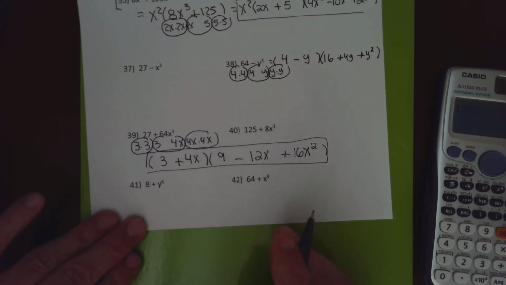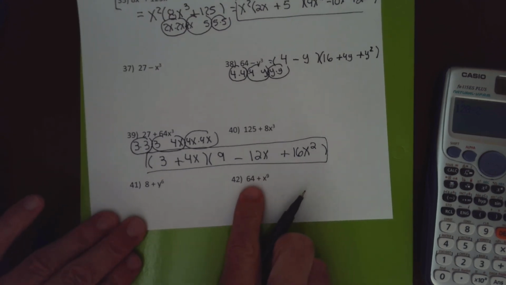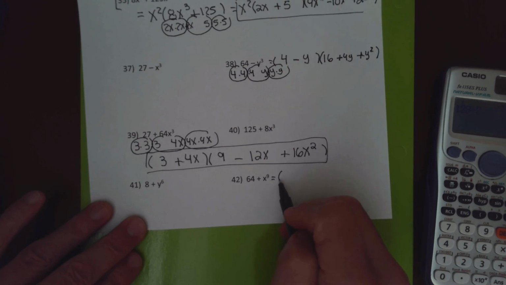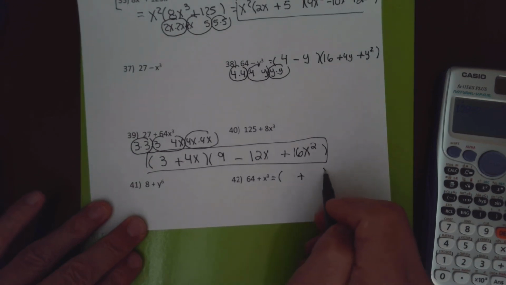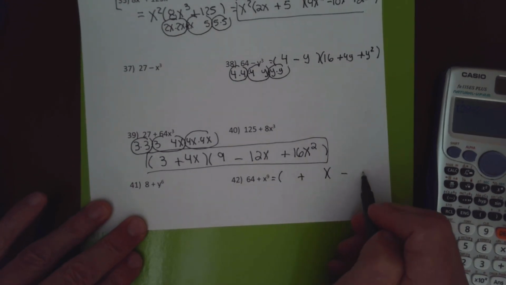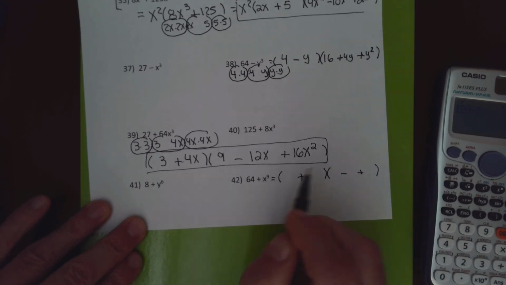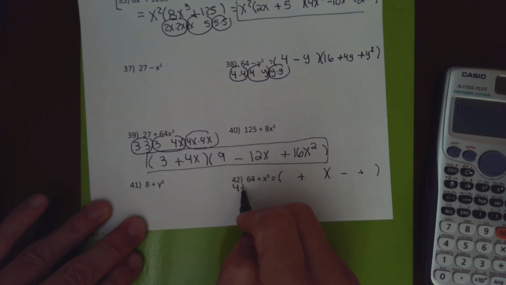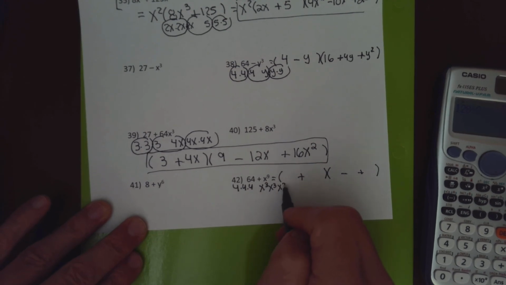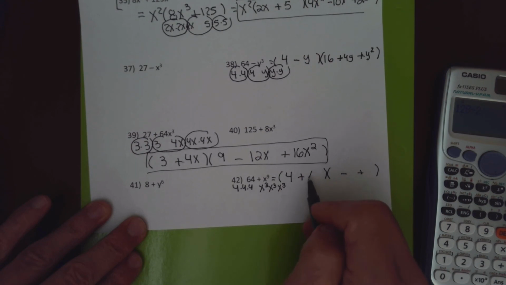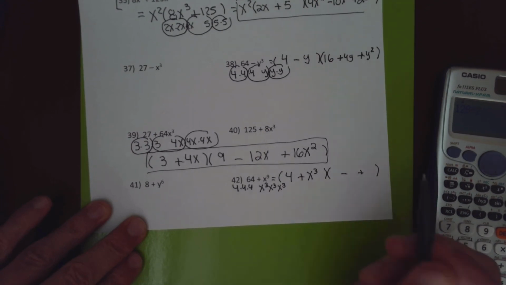One more problem. On 42, it has a plus. Assuming it's a cube, the signs are going to be plus first, and then minus and plus. 64 is 4 times 4 times 4. Divide the exponent of 9 by 3 and get x cubed times x cubed times x cubed. Leave my bad order. Put 1 4 and 1 x cubed in the first parentheses.